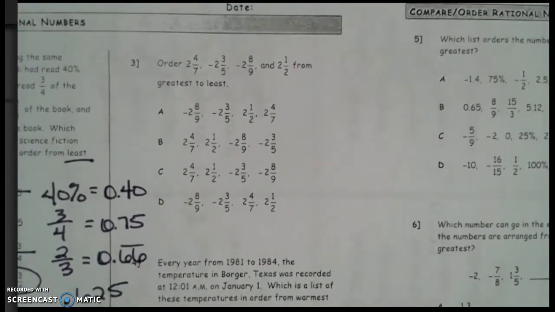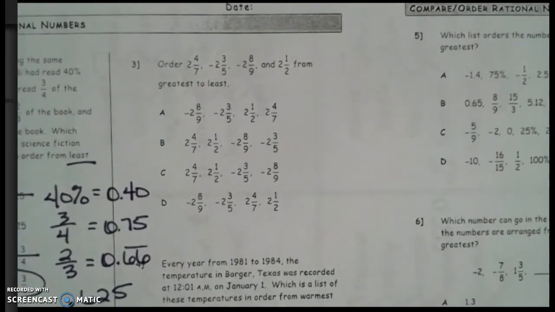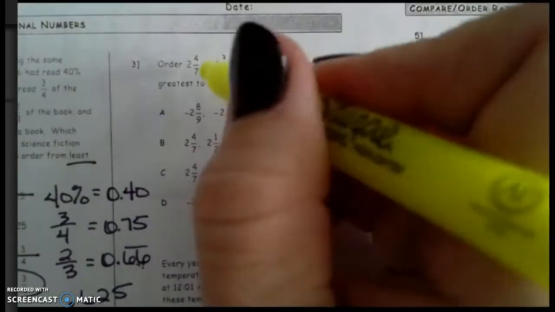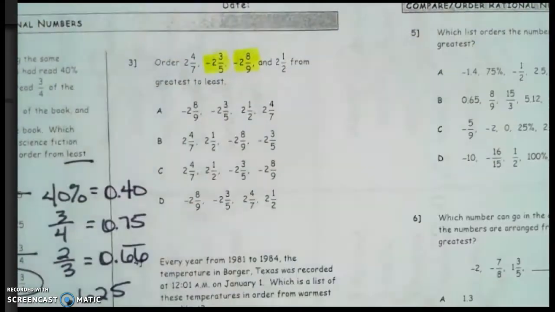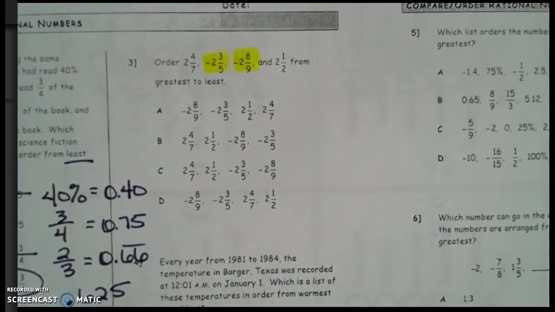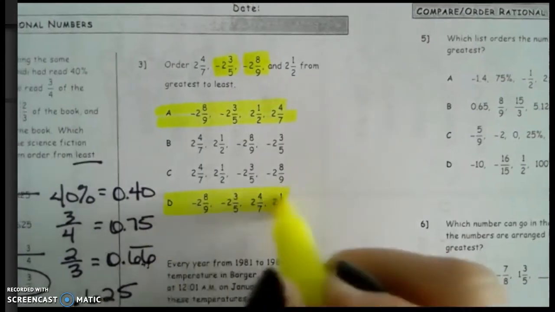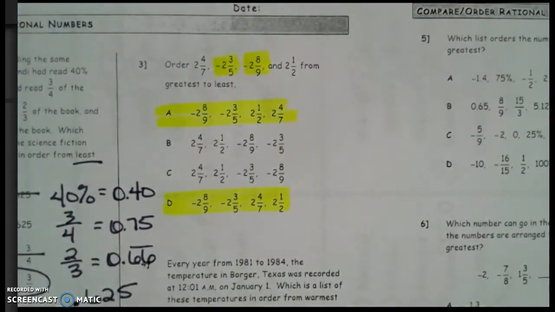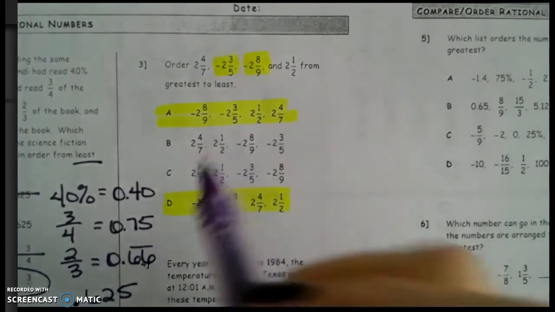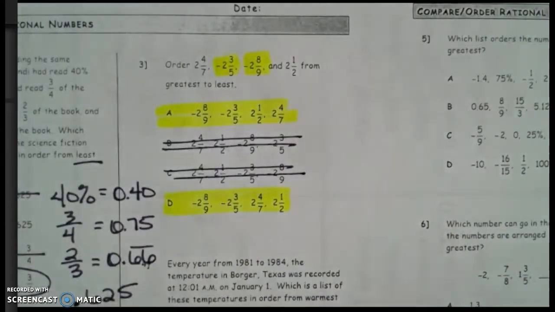Number 3, they've given us some mixed numbers. They want them put in order from least to greatest. The first thing I notice when I look at these is that 2 of these numbers are negative. I have a negative 2 3/5, and I have a negative 2 8/9. When I look at my answer choices, the negative numbers have to come first because the negative numbers are smaller. That narrows me down to A and D. B and C have the positive numbers first, which cannot be correct. So we can get rid of those completely. Now we just have to decide which ones are in the correct order.